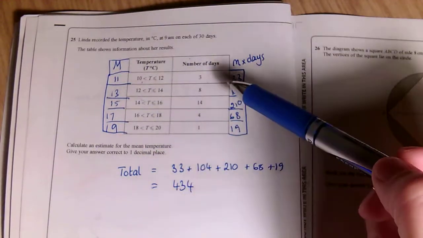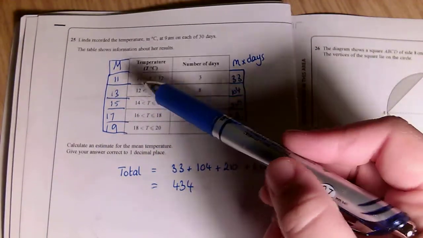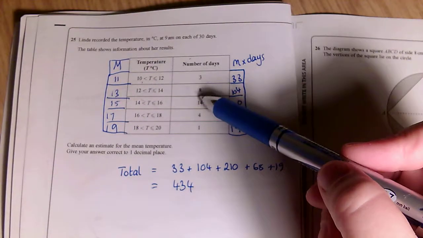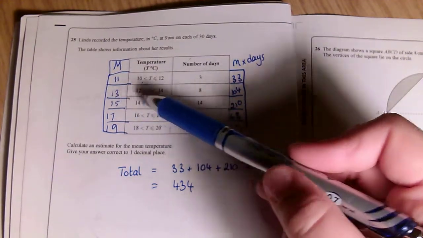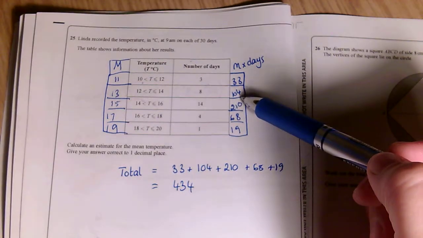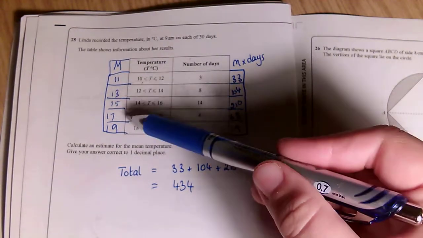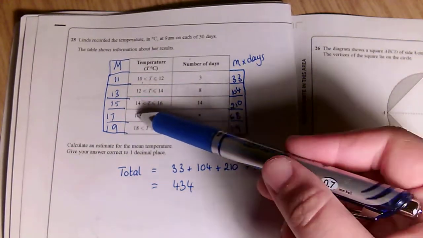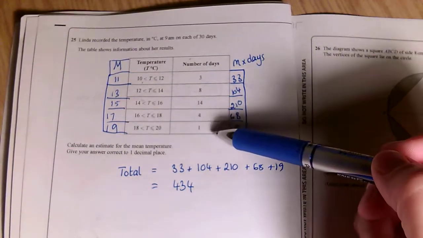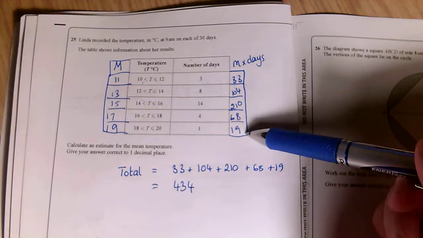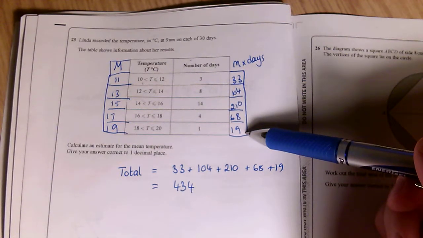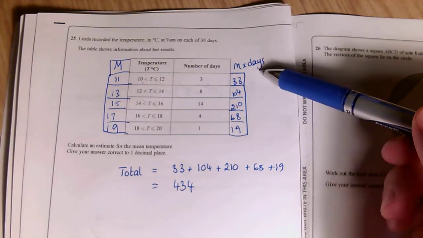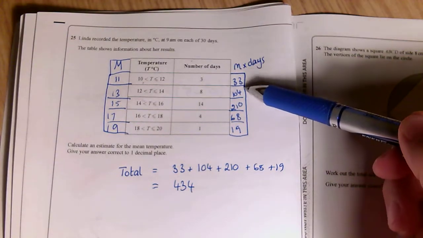So on 3 days the temperature was 11, so that takes us to 33 degrees. On 8 days it was 13, so 8 times 13 is 104. Then I did 14 times 15 to give me 210. 4 times 17 to give me 68. 1 times 19 to give me 19. So that was the midpoint times the number of days. The next thing I did was add all of those together.